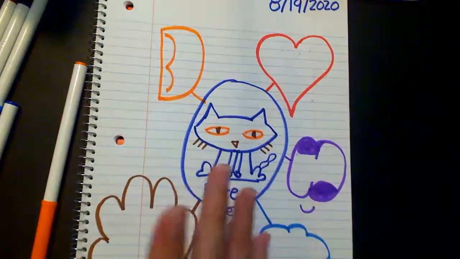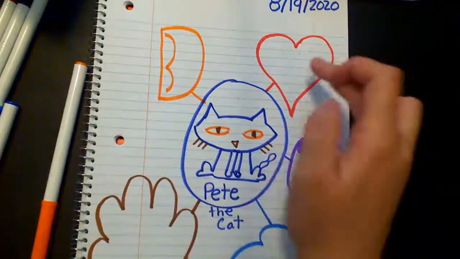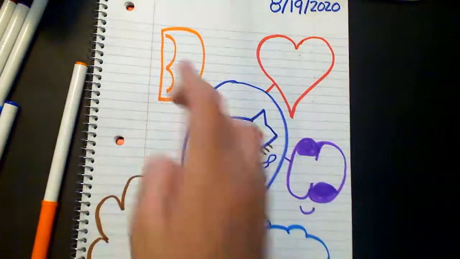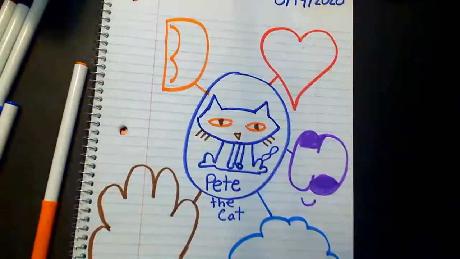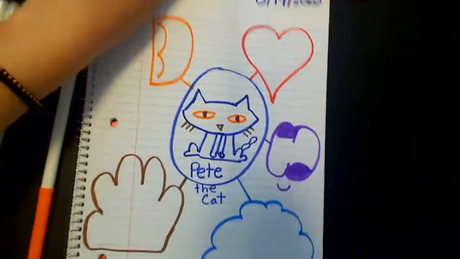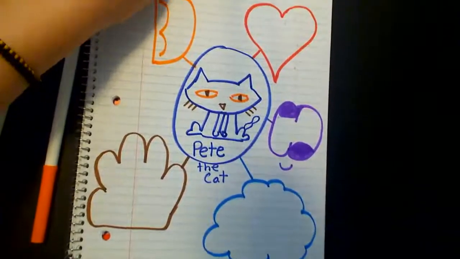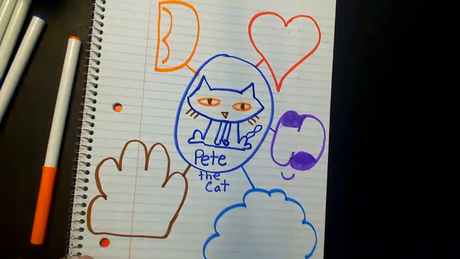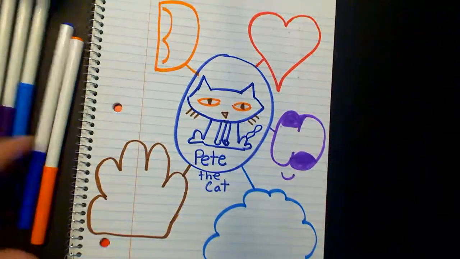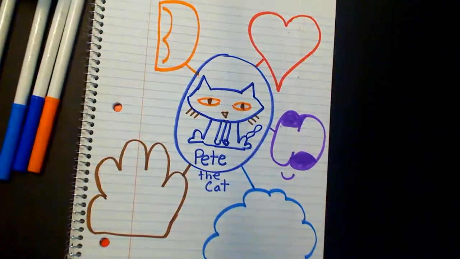So I have Pete the Cat in the center, and then I'm going to fill in each portion based on what was going on in the story of how the character feels, what the character hears, what the character does, what the character is thinking, and what the character sees. There we go. Get a better angle on it. Okay, so let's go ahead and start filling in some of these.